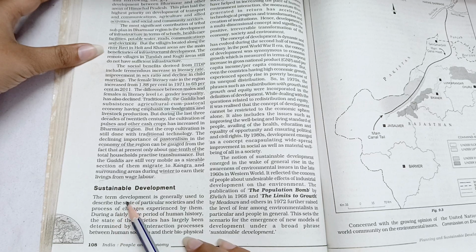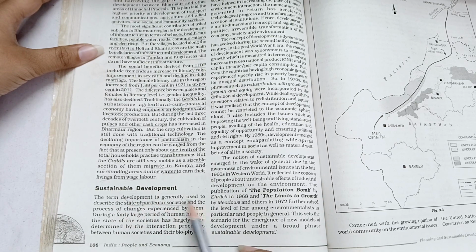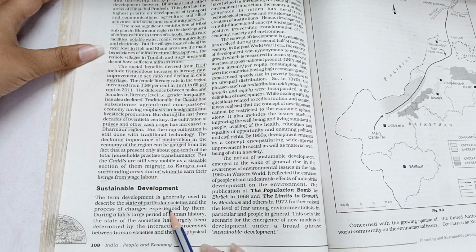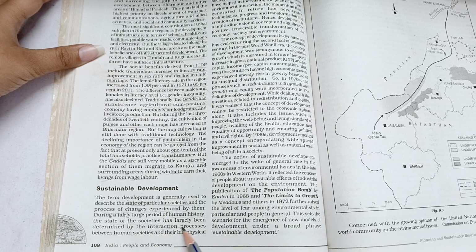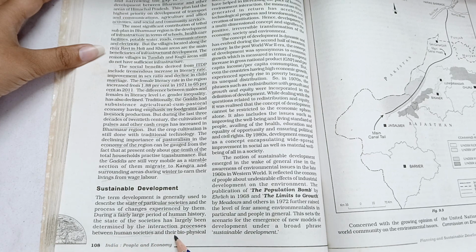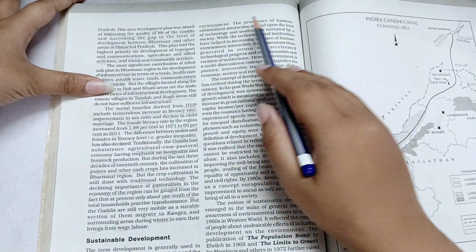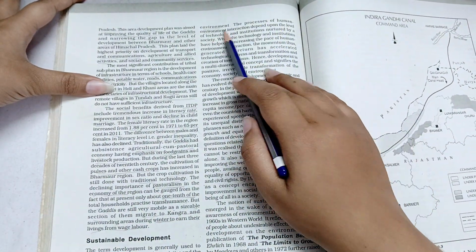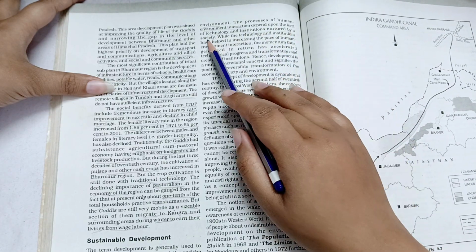Sustainable development. The term development is generally used to describe the state of particular societies and the process of changing experienced by them. During a fairly large period of human history, the state of societies has largely been determined by the interaction processes between human societies and their biophysical environment. The process of human-environment interaction depends upon the level of technology and institutions nurtured by a society.